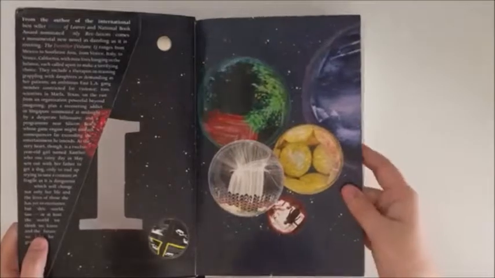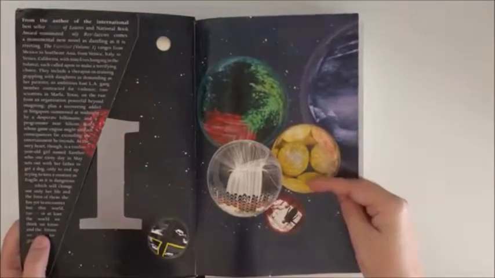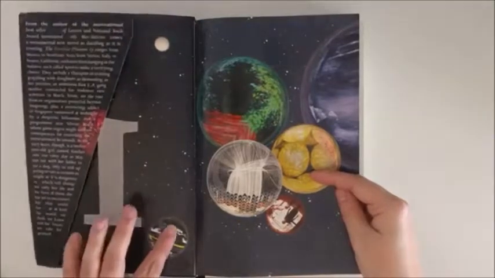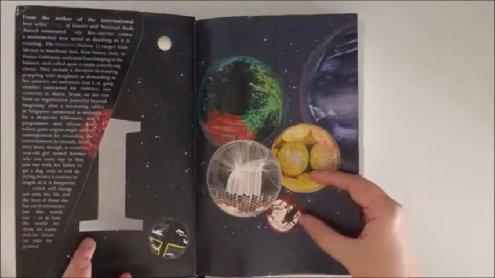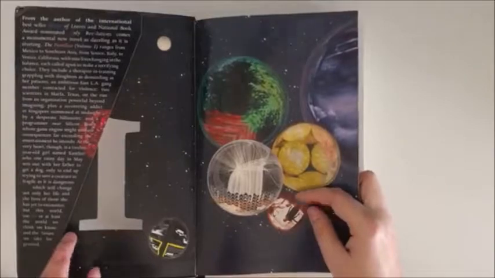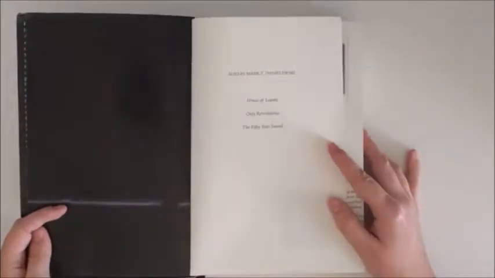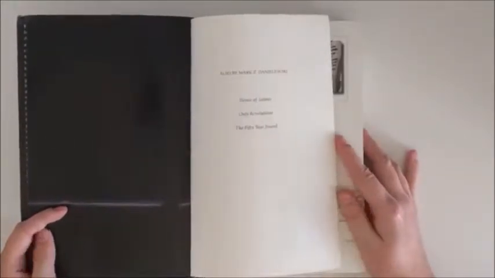and some pictures. You can see some things that look like stones. They kind of look like citrine. Police cars, mother and her child, things like that. Also by Mark Z. Danielewski, House of Leaves, Only Revolutions, and The 50-Year Sword. All of things you should check out if this sort of story is your type of thing.